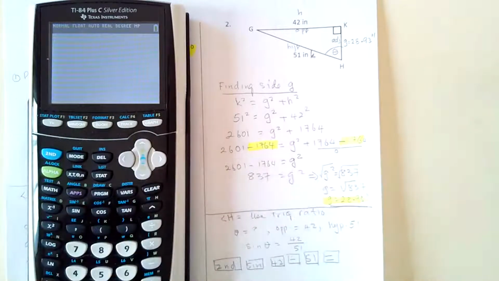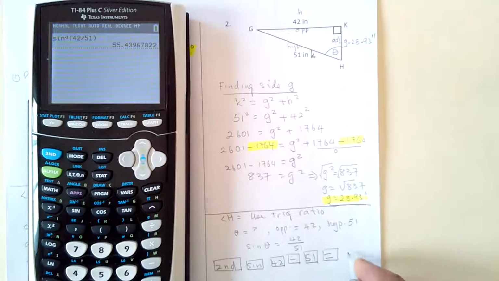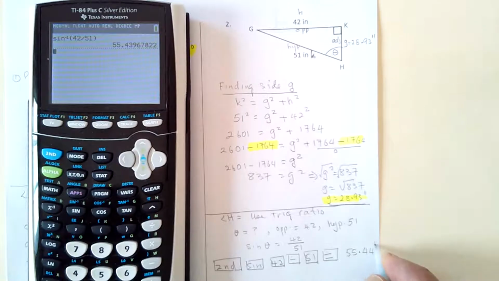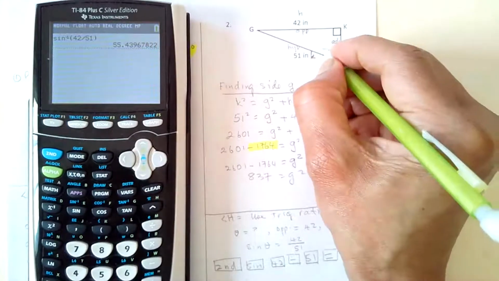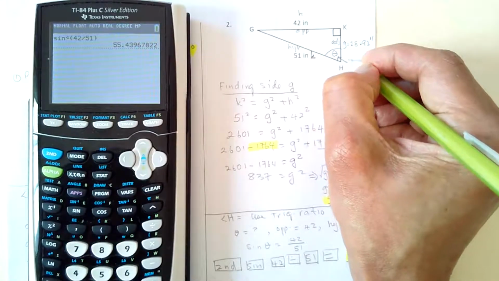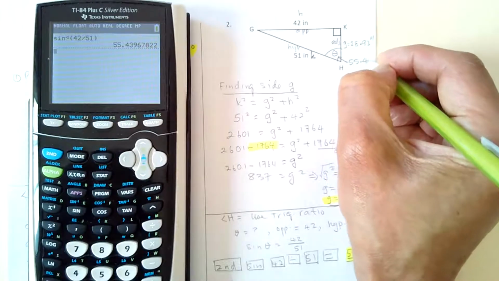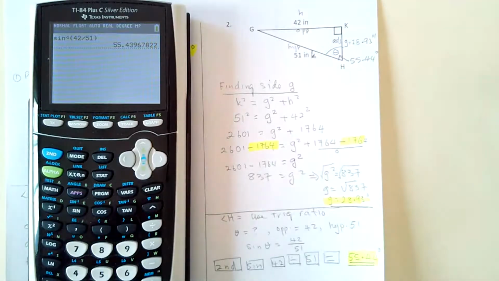I have second sine, 42 divided by 51, which gives me a measurement of 55.43 degrees. Actually 55.44, so you're rounding. Let's highlight. So we can say this is 55.44 degrees. So we highlight our answers.